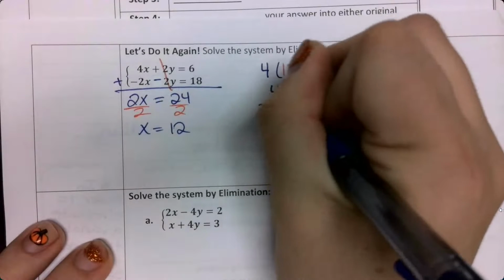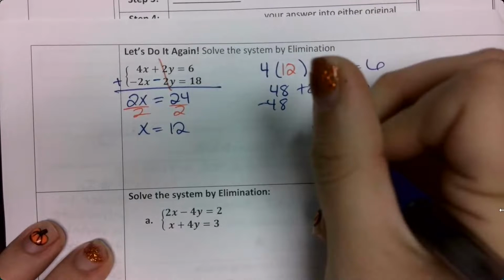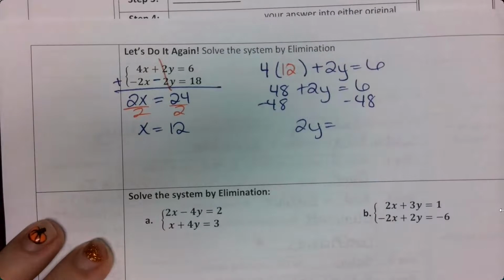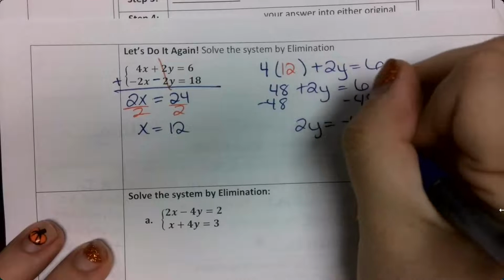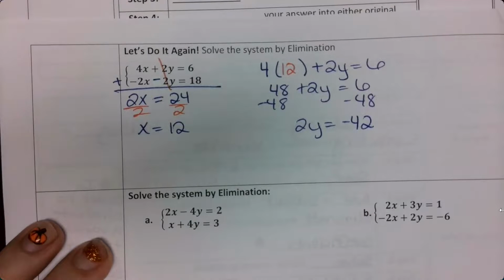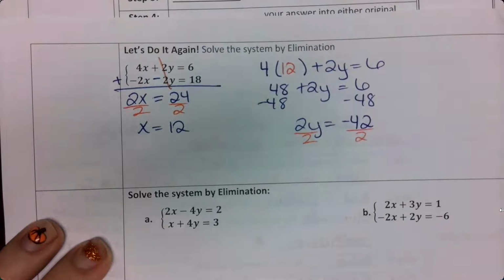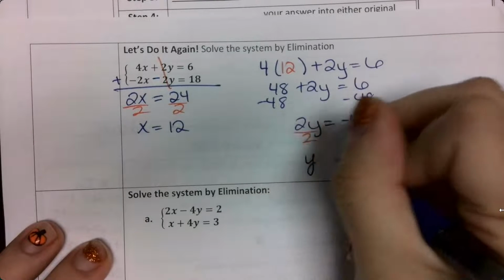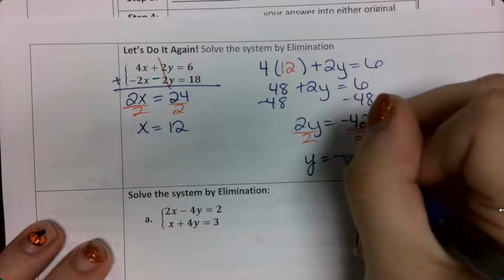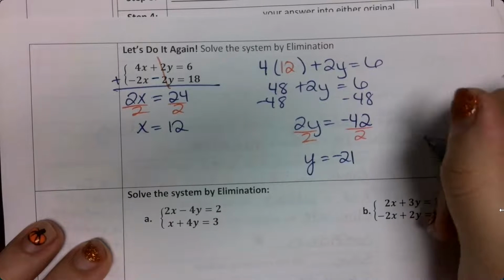Someone else, what do I get? 6 minus 48. Negative 42. y equals negative 21. And then how do I write my final answer?